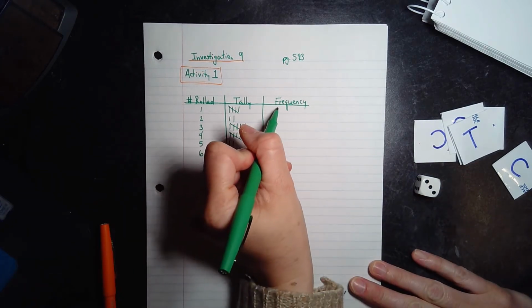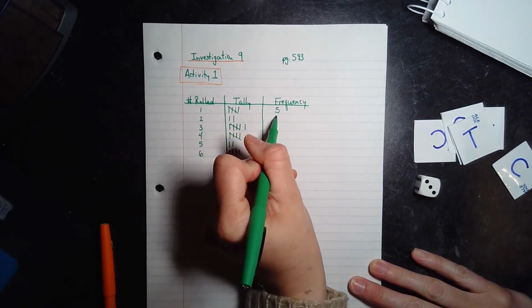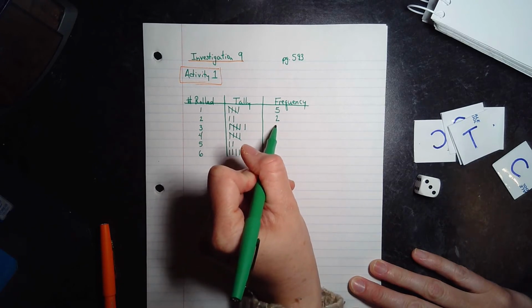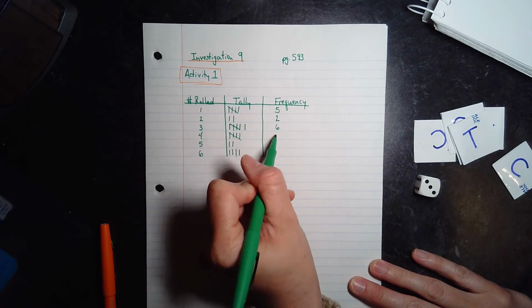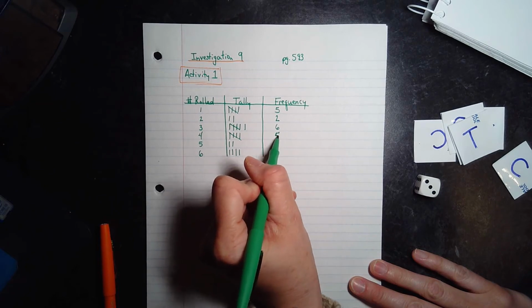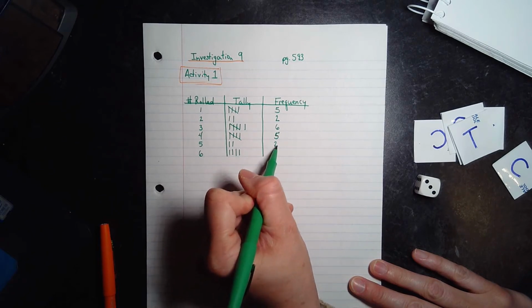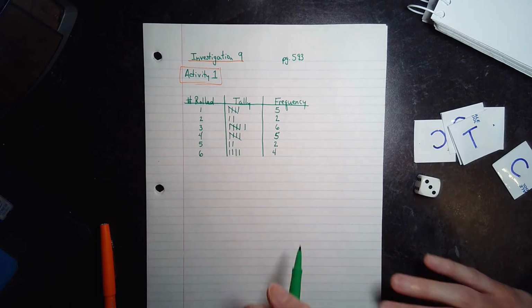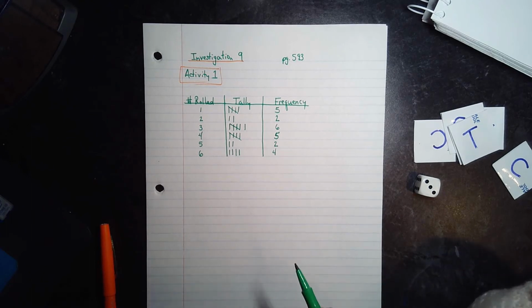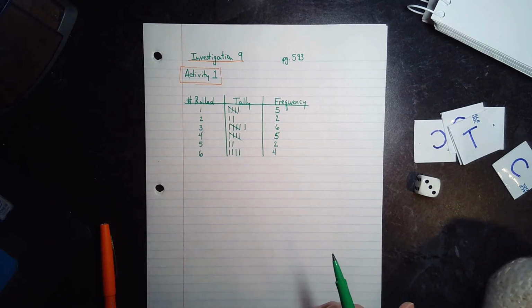All right, so you have your tallies done, and then I'm going to go ahead and fill in my frequencies here. So I rolled a 1 5 times, I rolled a 2 twice, that's ironic. I rolled a 3 6 times, a 4 5 times, I rolled a 5 twice, and I rolled a 6 4 times. So now let's just think about our questions here.